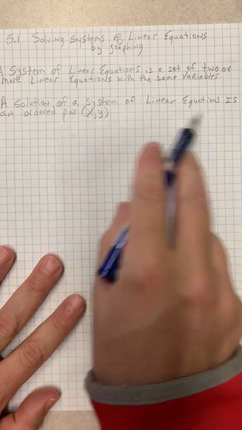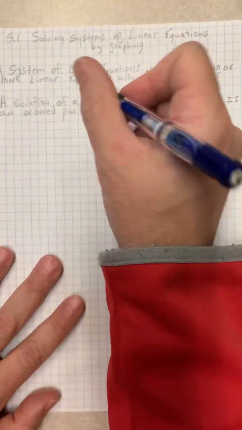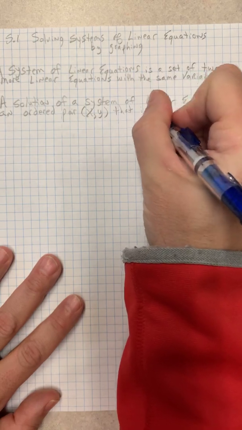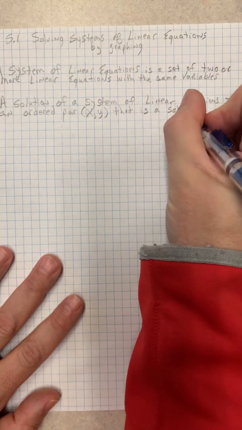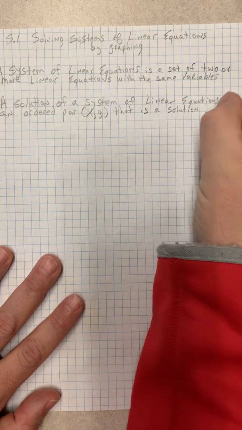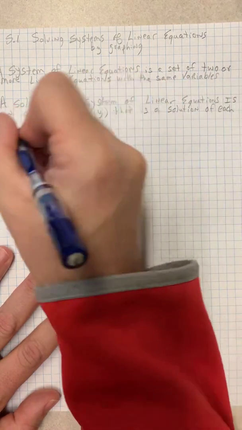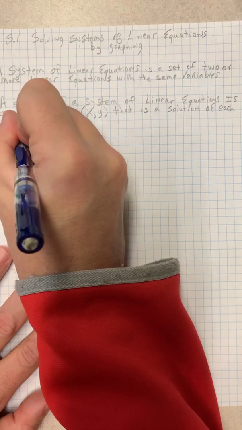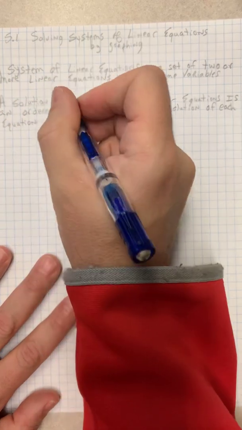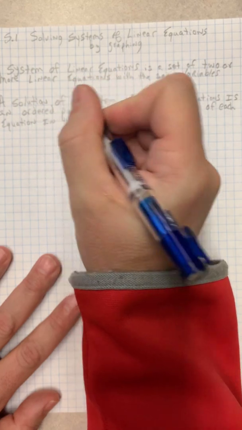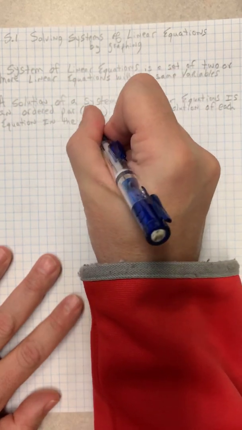A solution of a system of linear equations is an ordered pair that is a solution of each equation in the system.